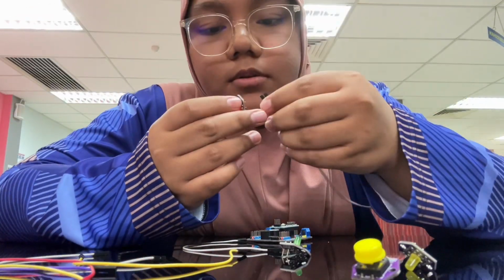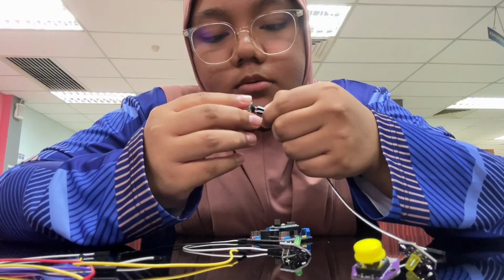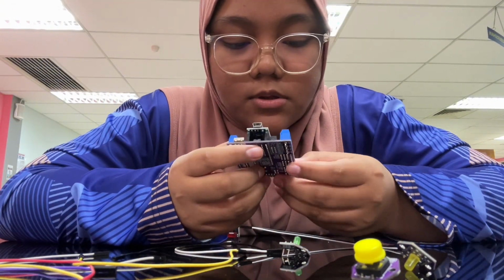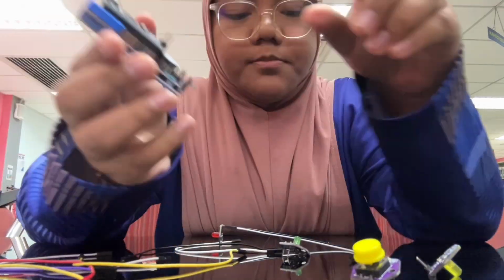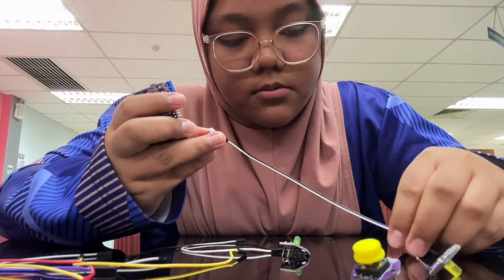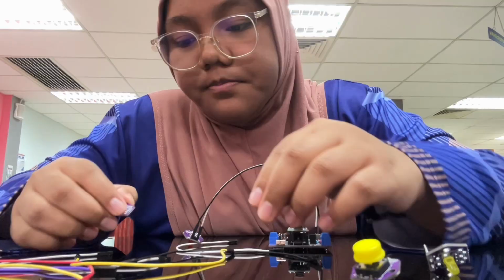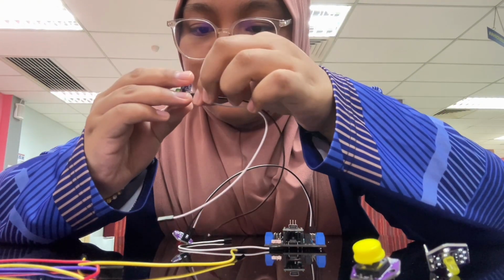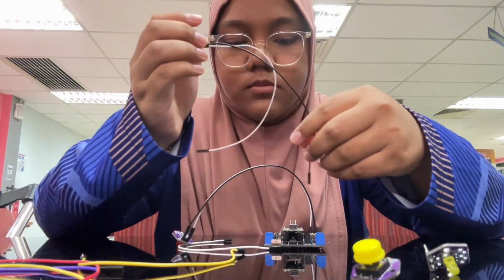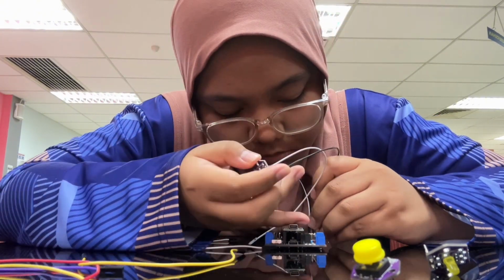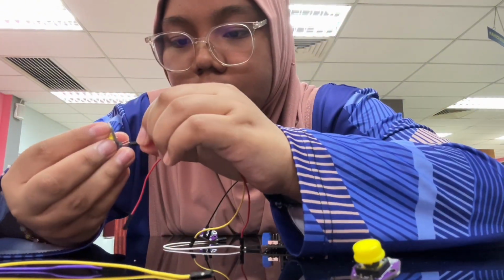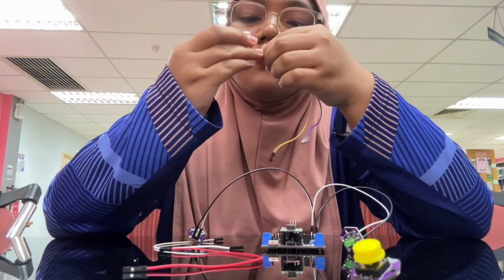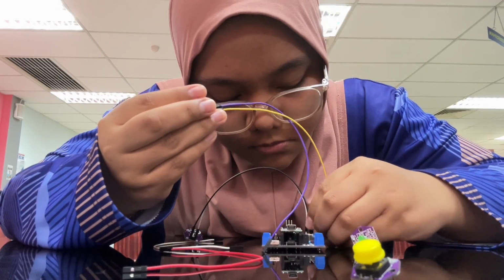So just connect the pin wire to the ground and segment pin, and then connect it with the D2. So the ground, black, ground, zero. And then push button.